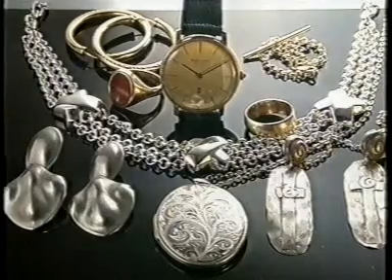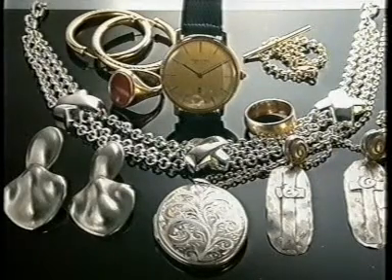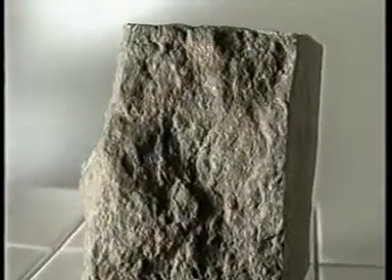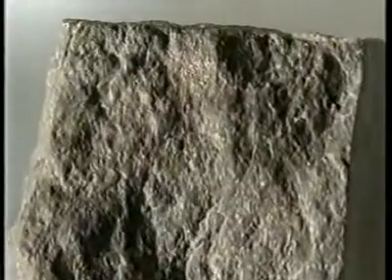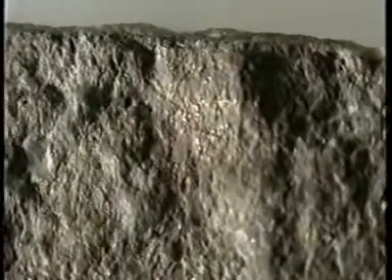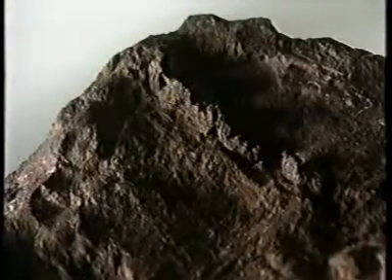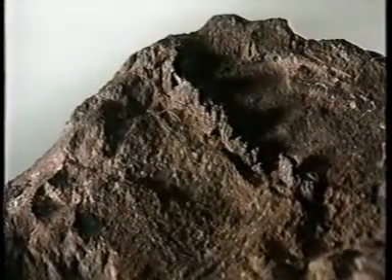Gold, silver and copper were amongst the first metals to be discovered. They can sometimes be found as pure metals in the Earth's crust. These sparkles are tiny pieces of pure gold. And the diagonal ridge in this rock is a vein of copper.